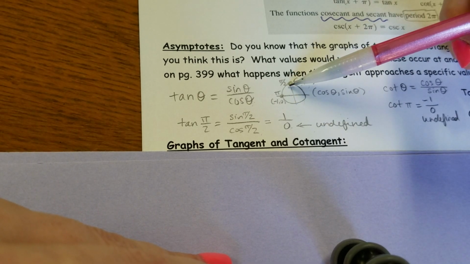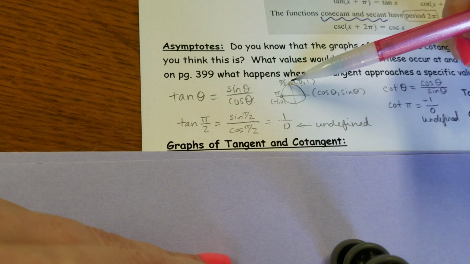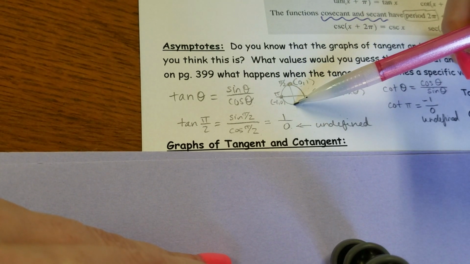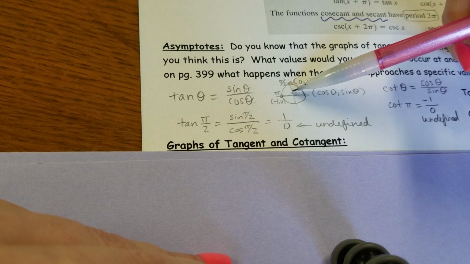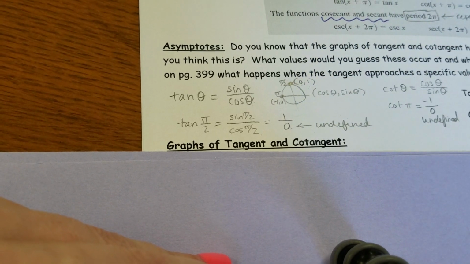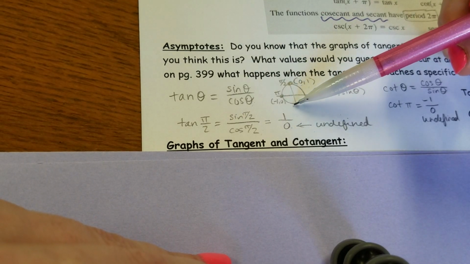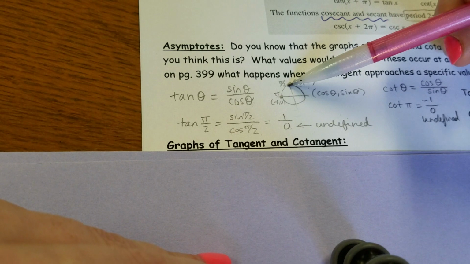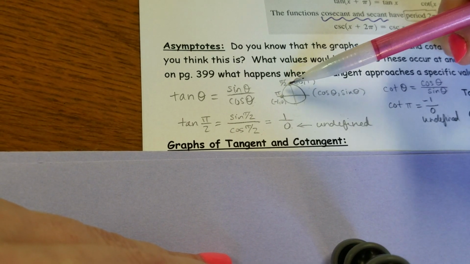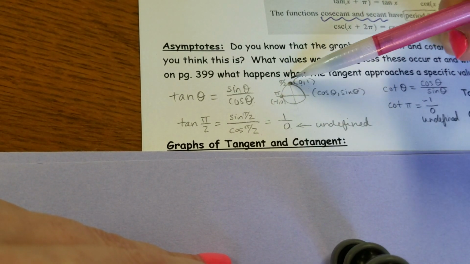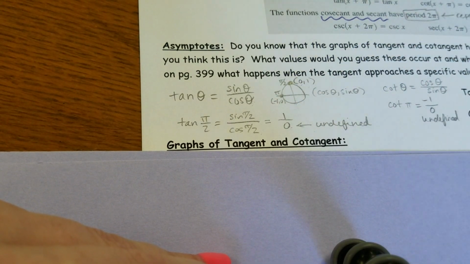So really, to get from pi over 2 to 3 pi over 2, do you know what you added there? I'll let you think about it for a second. So it's half of the circle. Half the circle is what? Half the circle is pi. So you could add pi to get the next time it goes to undefined. Then if you added pi again, you would get another value. And then you could keep adding pi to find out where they were undefined.